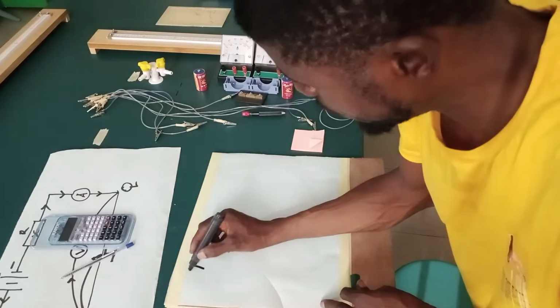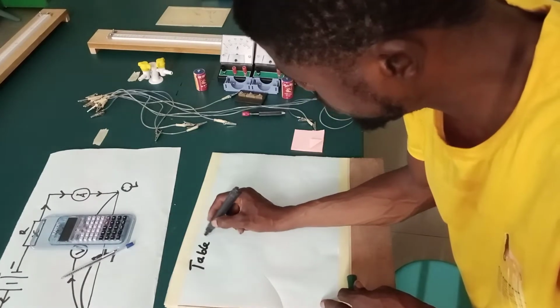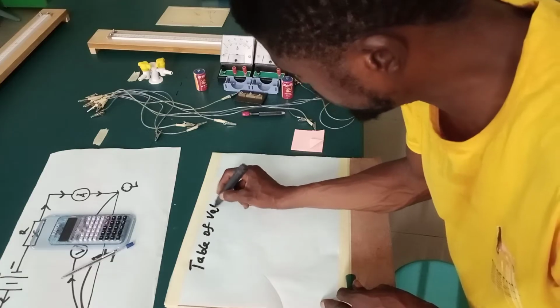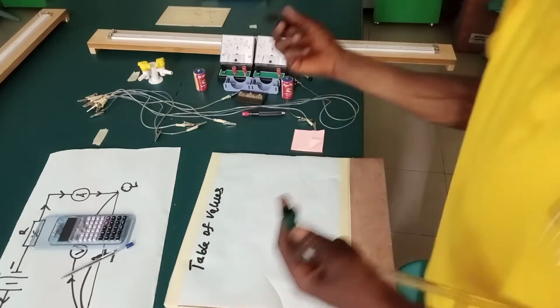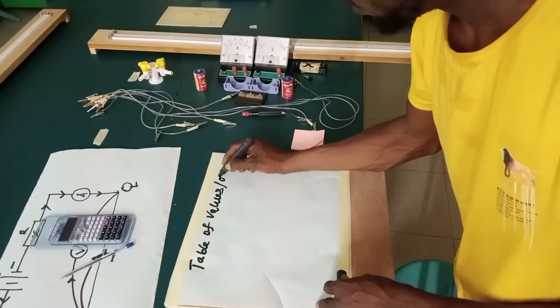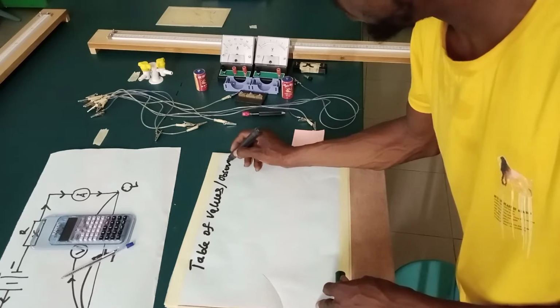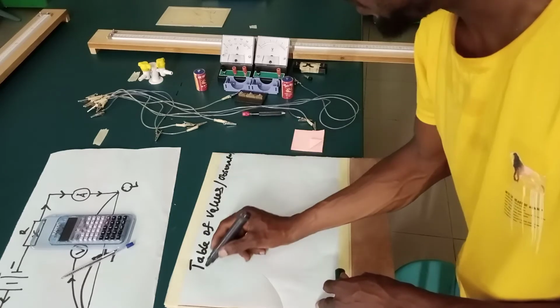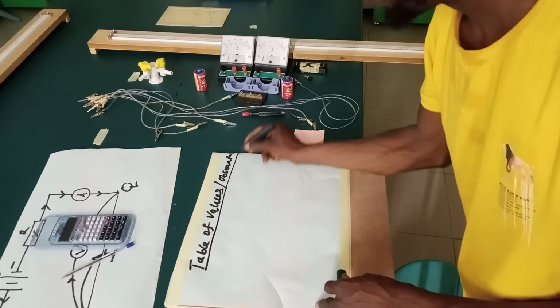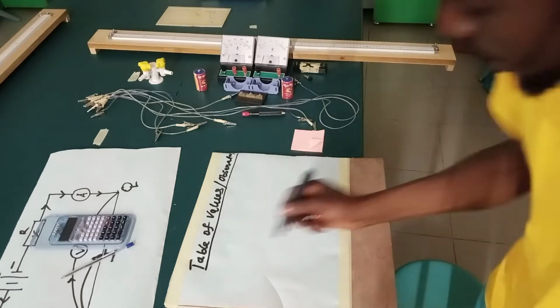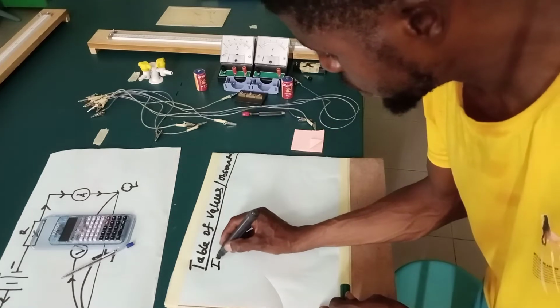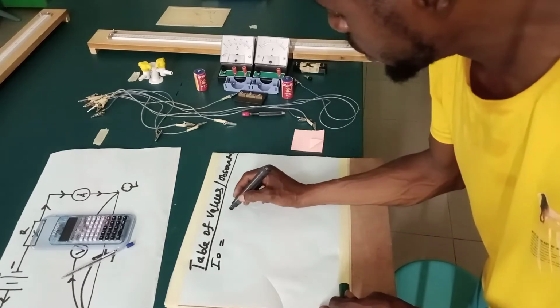Right on top of the book, write table of values or observations. I said that I0 will be recorded to 2 decimal places.